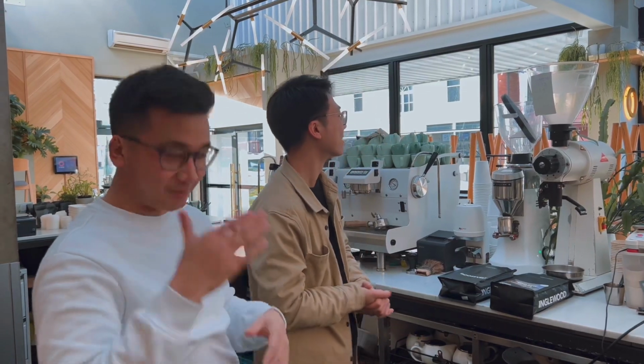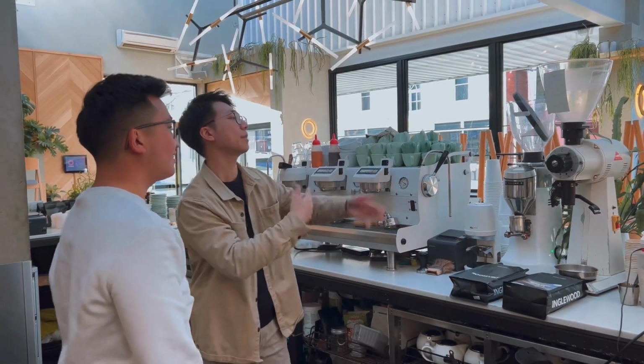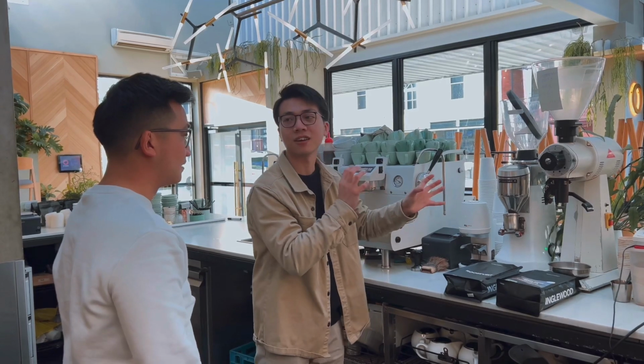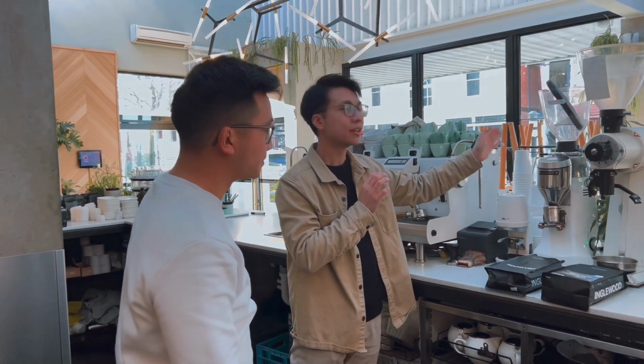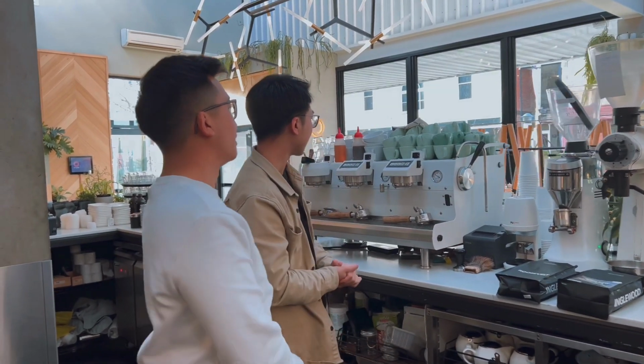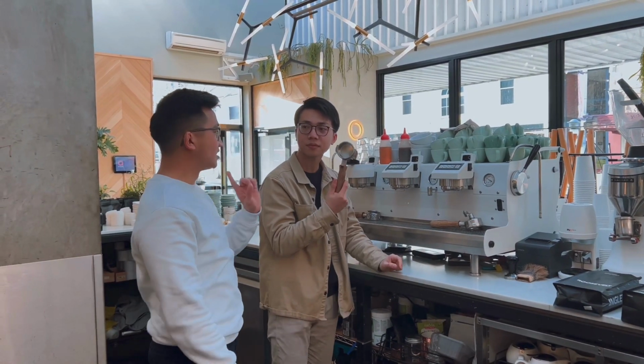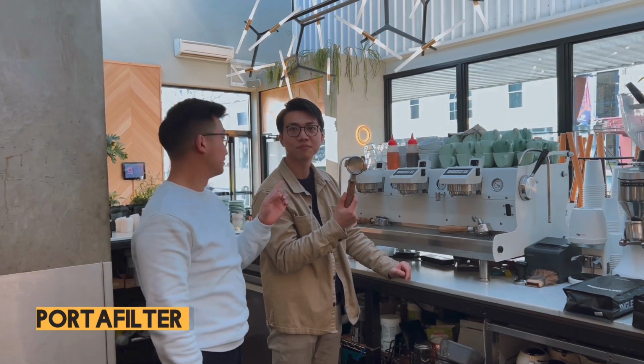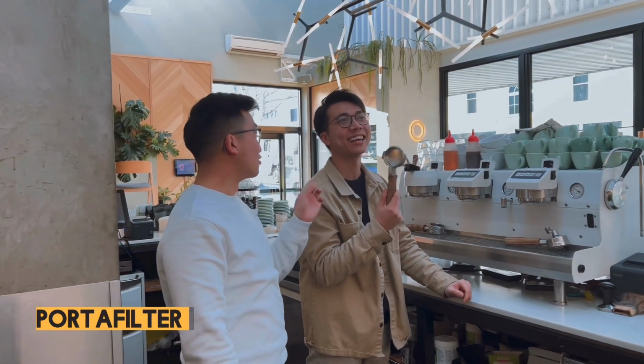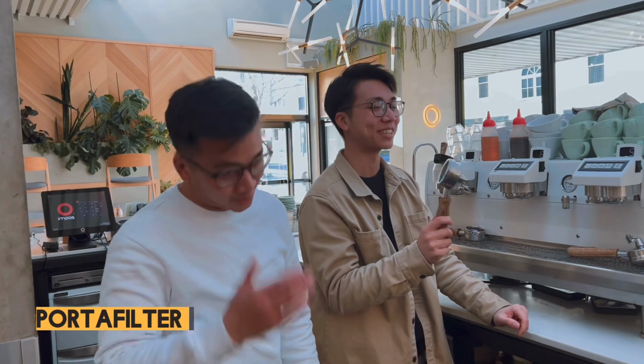Alright, cool. And then we go a little bit deeper into how it functions and all the terms that relate to the machine later. Anyway, next thing. Come back to the machine. What do you call this thing? I call this a portafilter. Portafilter. Agree.